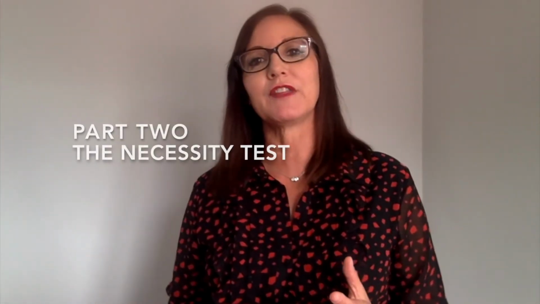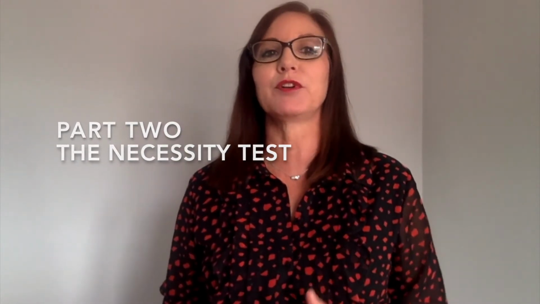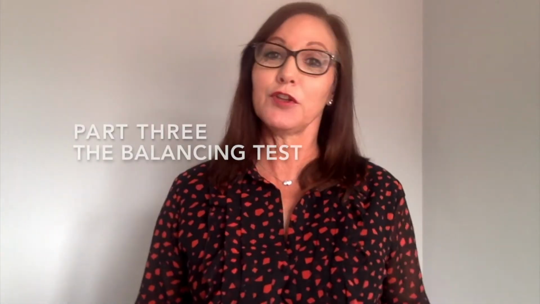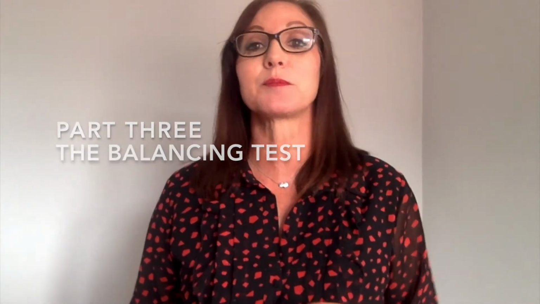Now, the second part of the LIA is the necessity test. And this is where we're now looking at if the processing is really, truly necessary. Do you really need to do this? And if it's a yes, you need to explain why. Is the processing proportionate to the purpose? And again, you need to explain why. And could you achieve the same aim without this processing? Is there another system out there that will do this job without being as intrusive or not rely on legitimate interest?